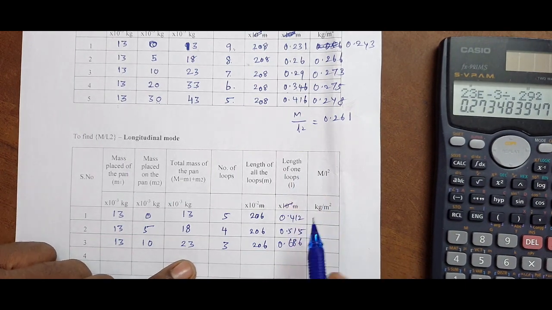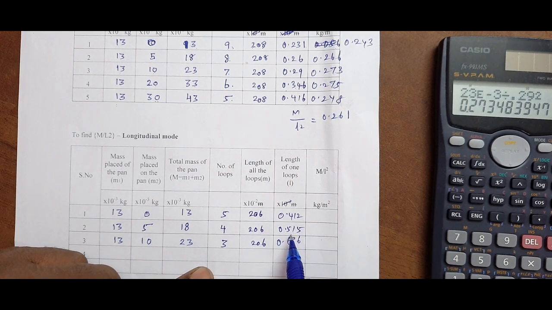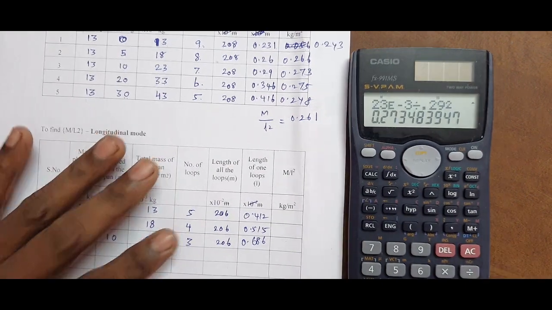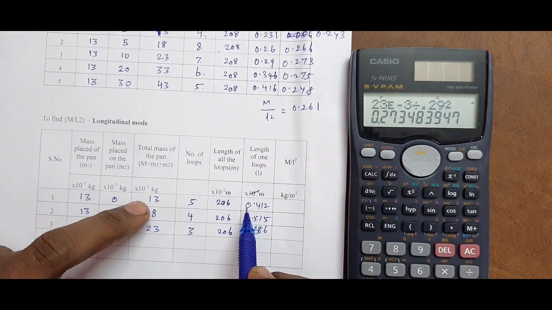The length of one loop we calculate: 206 times 10 to the minus 2 divided by 5. The answer is 0.41 meter, 0.51 meter, 0.686 meters. Okay. For the next calculation, m by L squared, where m is the total mass.